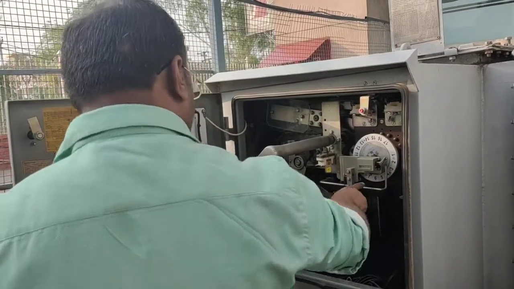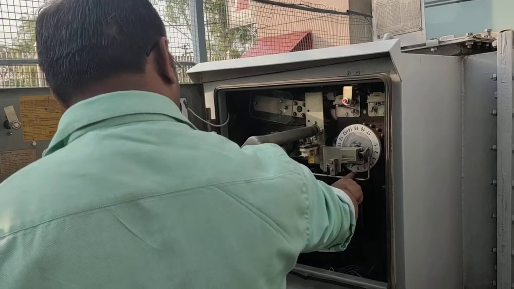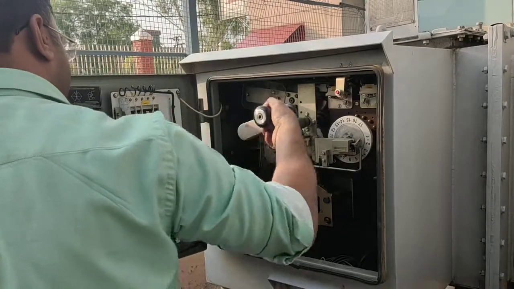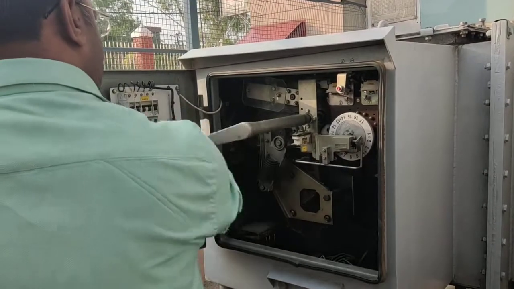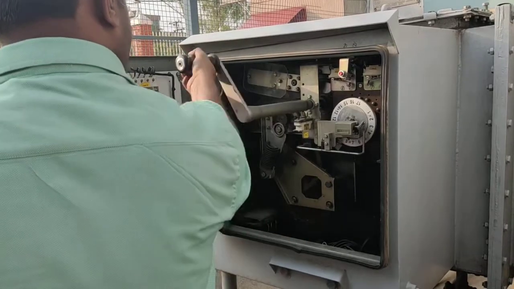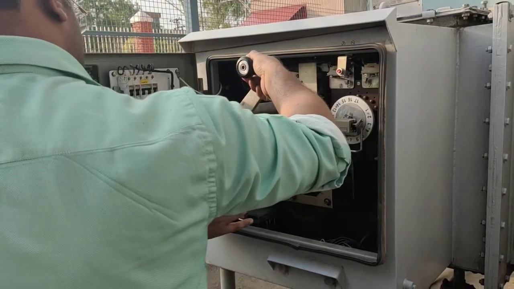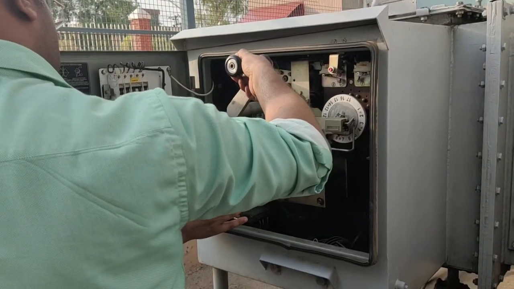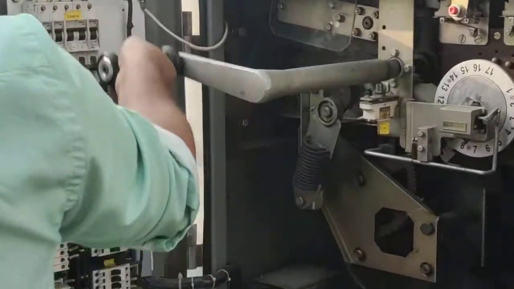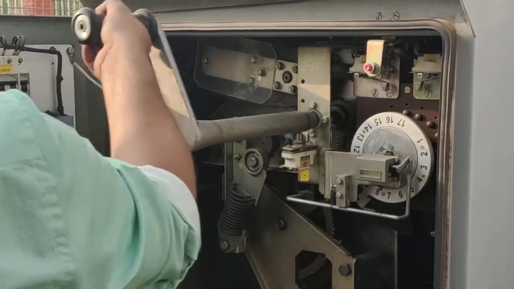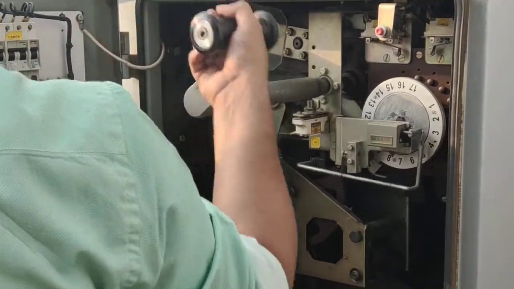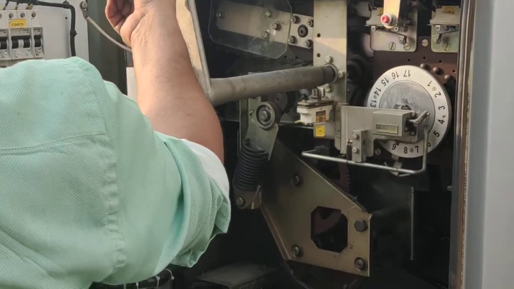Okay, now the position is 6. Now the tapping position will be 6. Now see. That is the position of 7. So mechanically, how much time will it take to change the tapping? That will be 10 seconds to 12 seconds or 15 seconds.